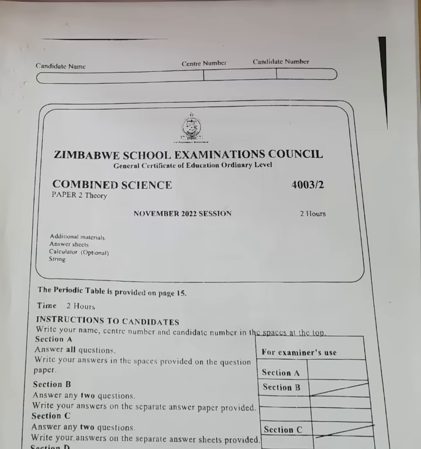Today we'll revise the recent combined science paper 2 that was written last year. You know, all along I've been looking for this paper. An angel brought this paper to my inbox. He just gave me paper 2, N1 with paper 1 of combined science, November 2022. Kindly share to my WhatsApp number.